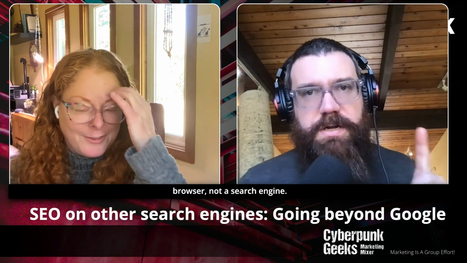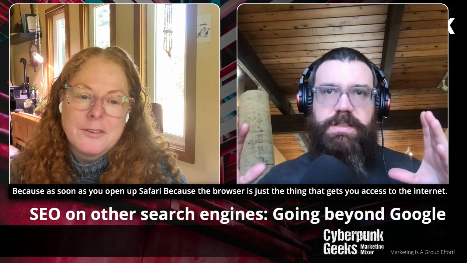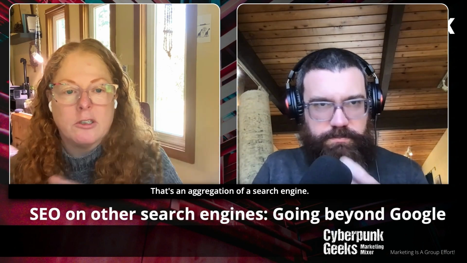Safari's a browser, not a search engine. As soon as you open up Safari, the browser is just the thing that gets you access to the internet, and then once you're on the internet to go find anything, you generally go to Google to find more. Okay. But now people are using ChatGPT and things like that, and you don't consider that a search engine. That's an aggregation of a search engine. Yeah, and I totally get why people would think that is the case.